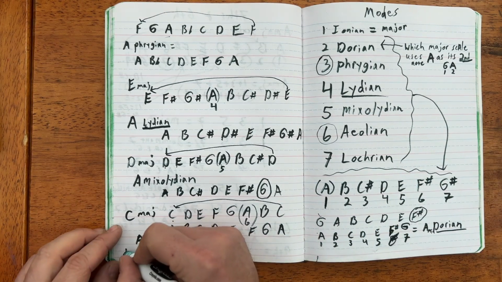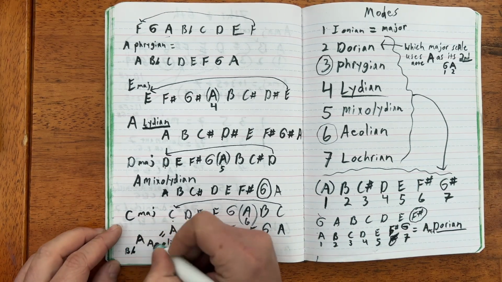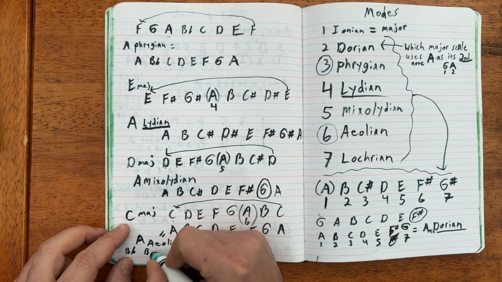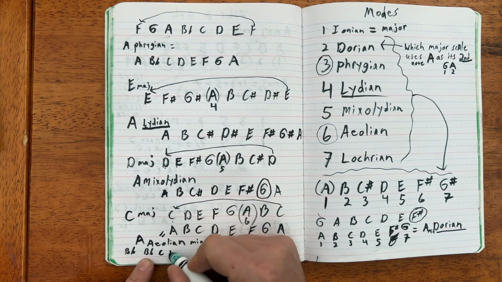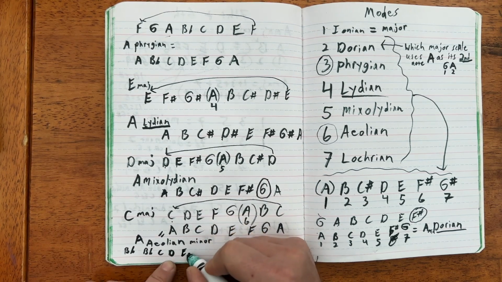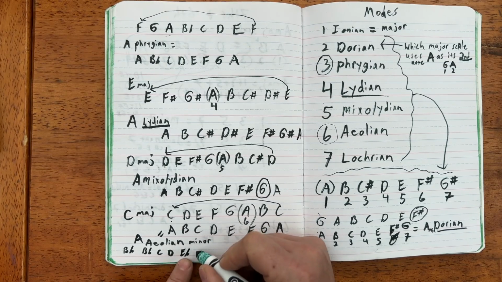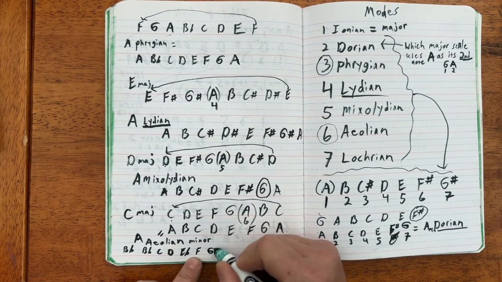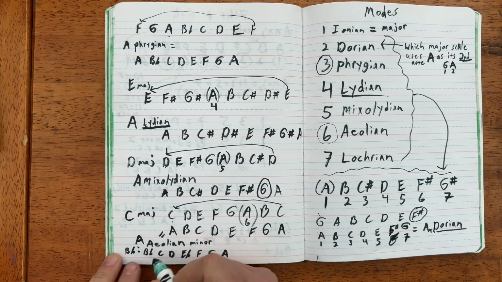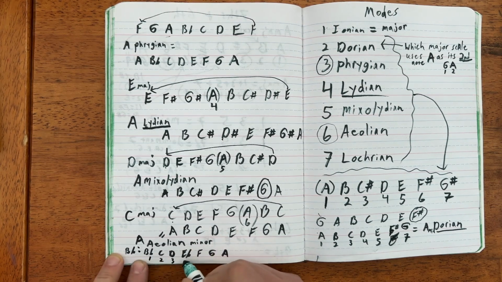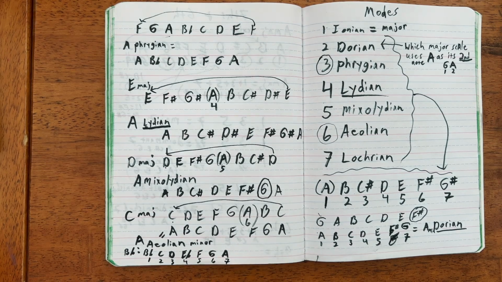Okay, so that's going to be B flat, because those notes are B flat, C, D, E flat, F, G, A. And so if we count up, this is going to be 1, 2, 3, 4, 5, 6, 7. So we're knowing that we're in the right major scale.